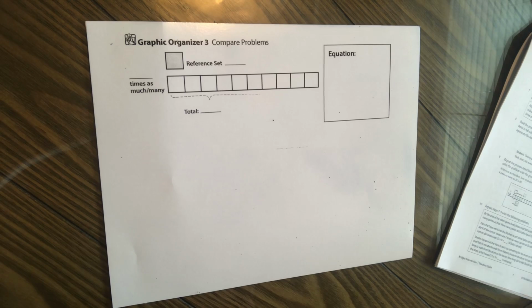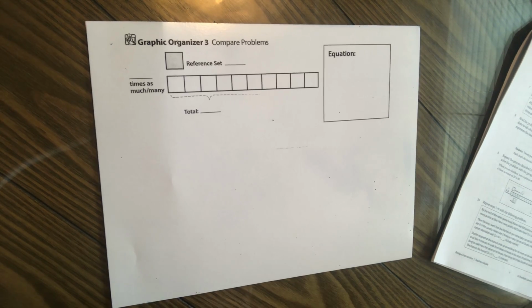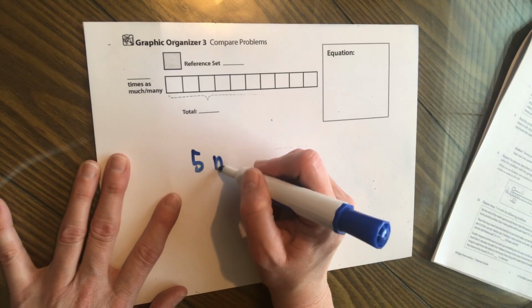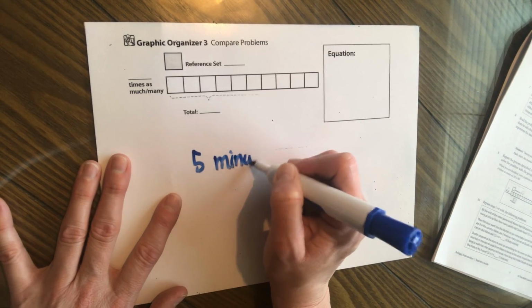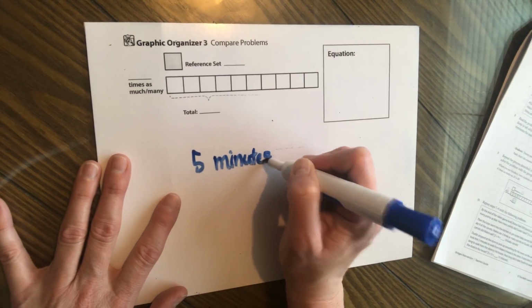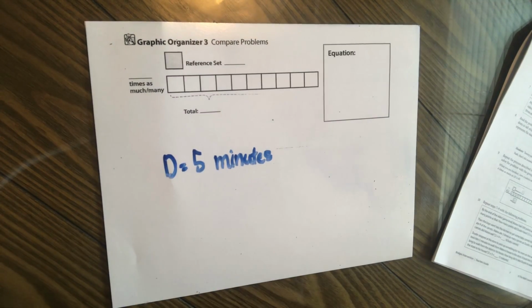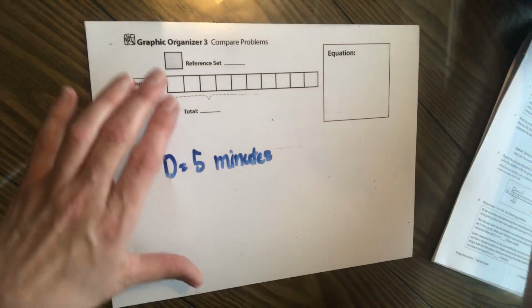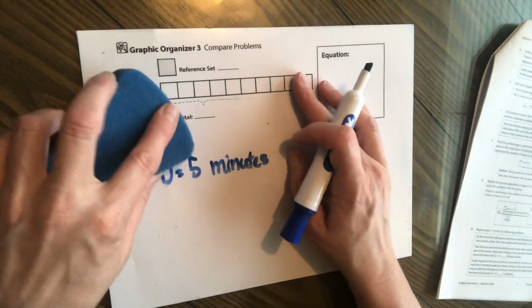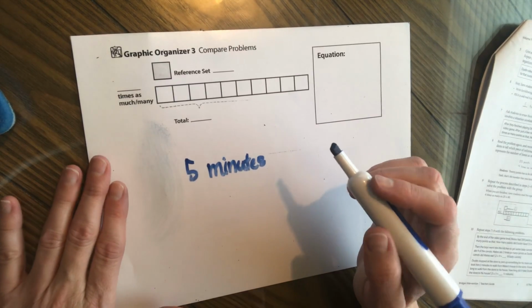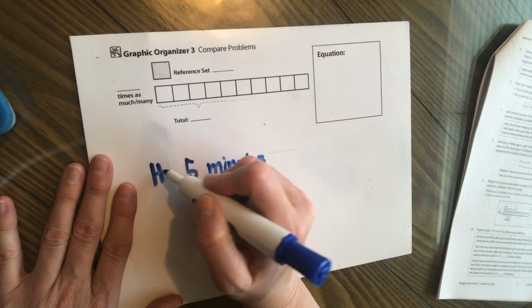Dustin stopped at the store to pick up something for his mom on the way home. It took him 5 minutes to walk home from Mateo's house. So this is Dustin, right? Well, you know what? This whole thing is about Dustin. This is just how long it took him to walk from the house. So I'm just going to put H for house.